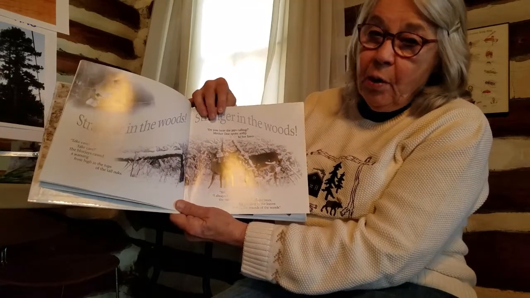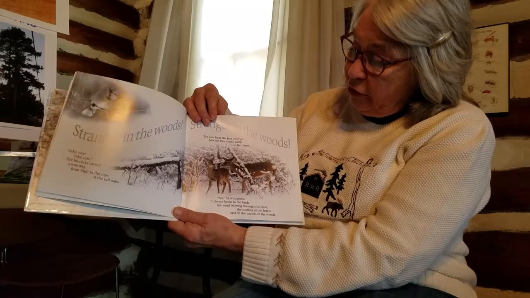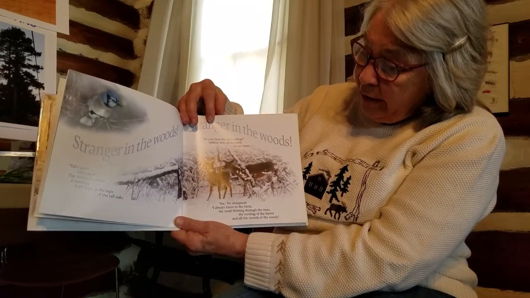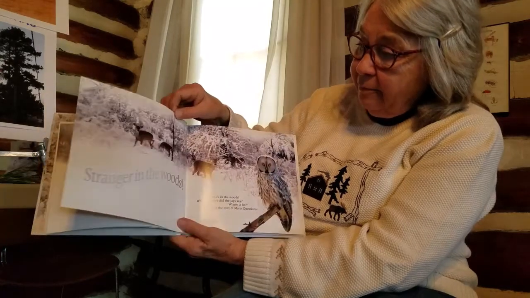I hope that when you go out to the woods, you listen to all the sounds of the woods too. But there you see the deer talking about what they hear, what they see.